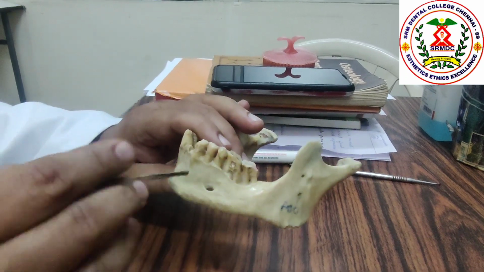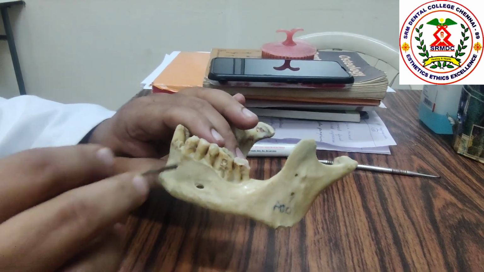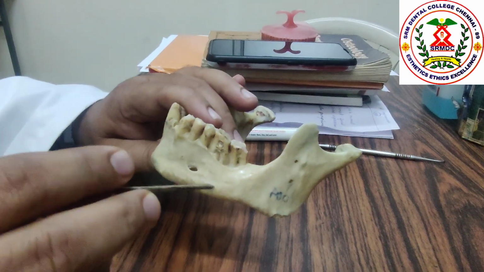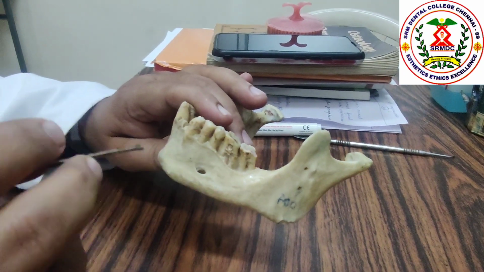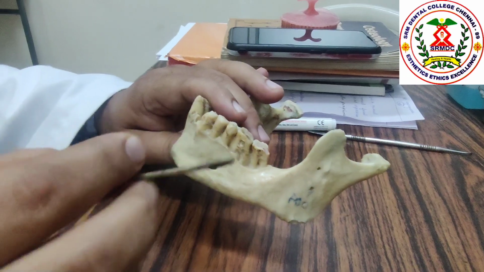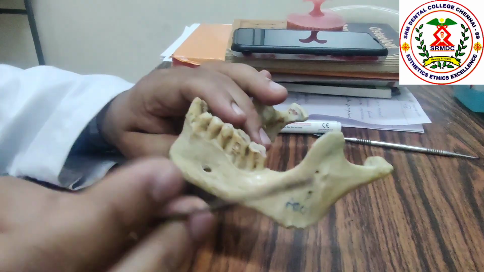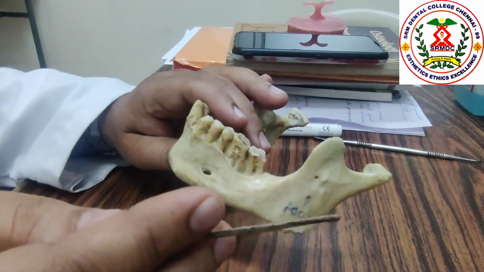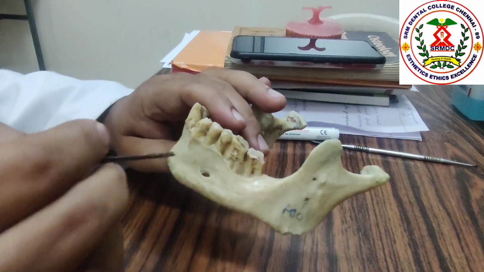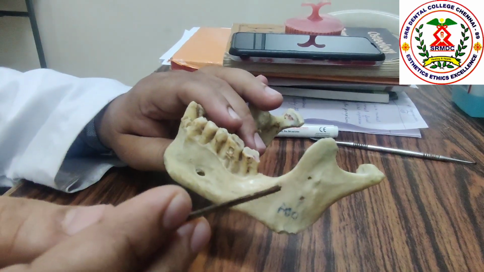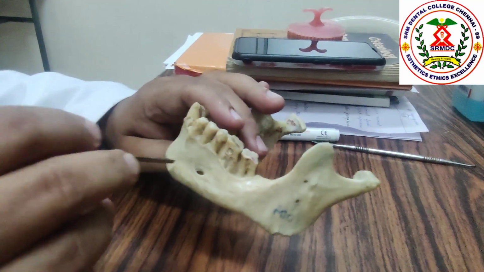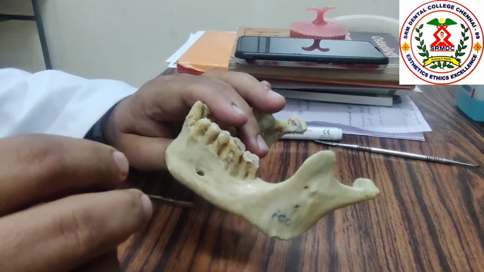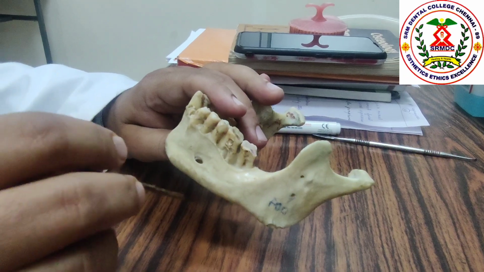If we are discussing mandible, we remember number 2. Everything is 2. 2 borders, upper border, lower border, 2 surfaces, external surface and internal surface, 2 rami, 2 coronoid processes, 2 condylar processes. 2 lines, one external oblique line and another internal oblique line. So remember the number 2 when studying the mandible.